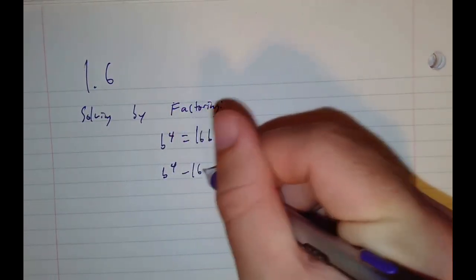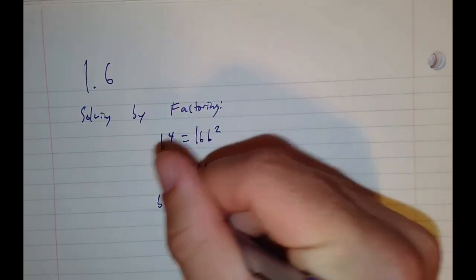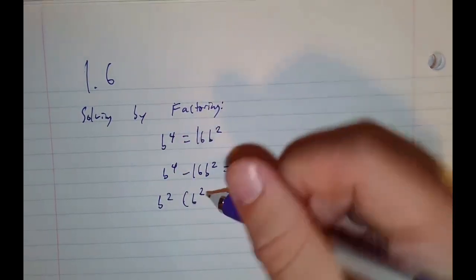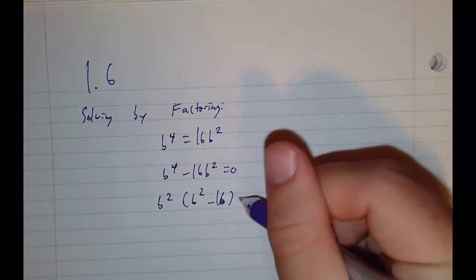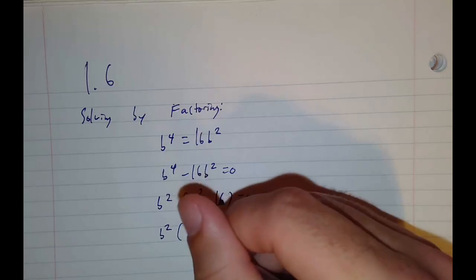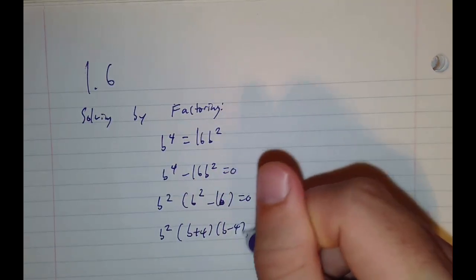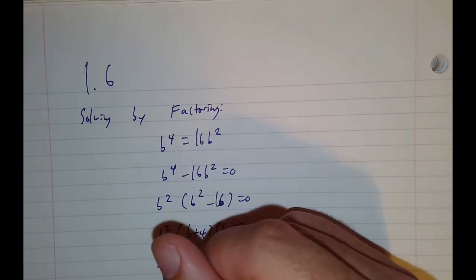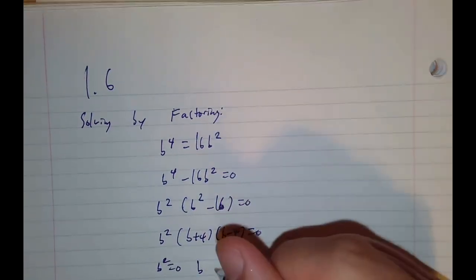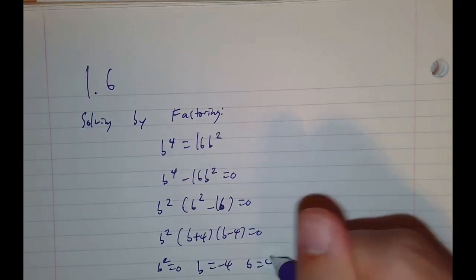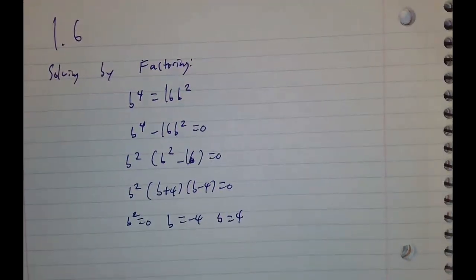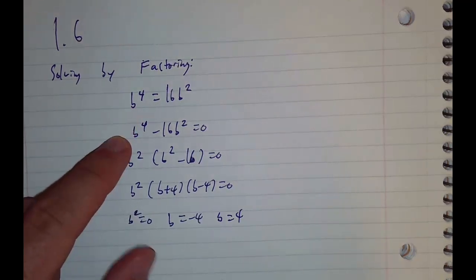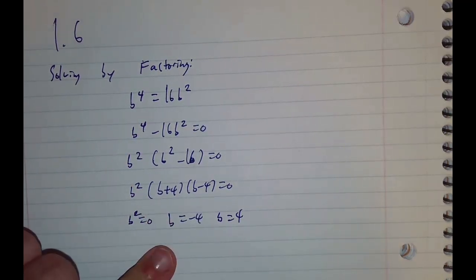In your notes, it should be b to the fourth equals 16b squared. And so it's b to the fourth minus 16b squared equals 0. Take out the greatest common factor, that's b squared times b squared minus 16. That factors to b squared, b plus 4, b minus 4 equals 0. So b squared equals 0, b equals negative 4, and b equals 4. Okay, that's it. So just taking out the greatest common factor and then factor as normal.